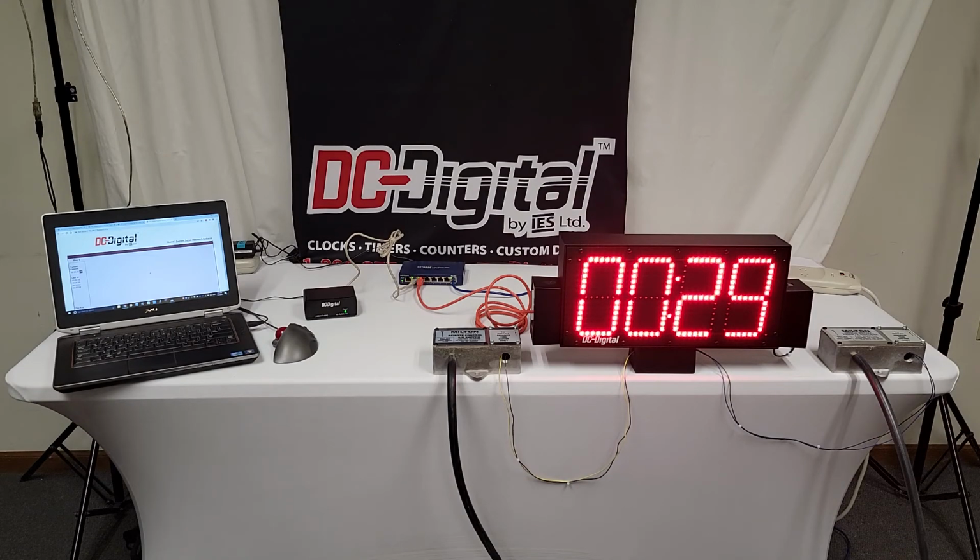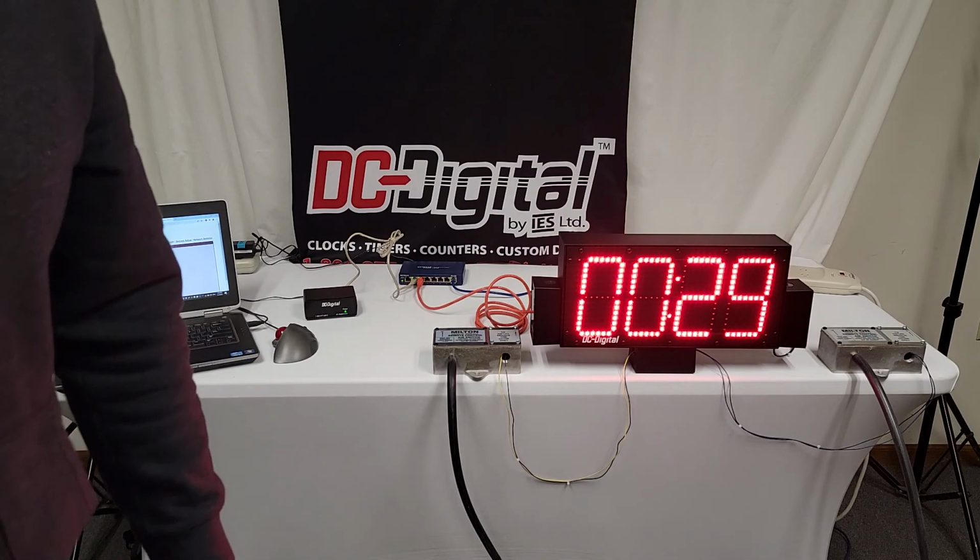And it does do hours. I think it just goes up to 10 hours, minutes and seconds. So once you get above 59 minutes, it'll shift over to hours and minutes and give you that time.